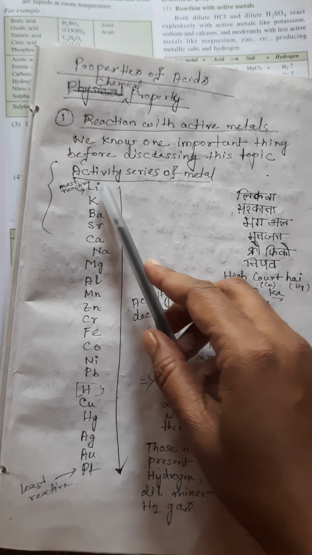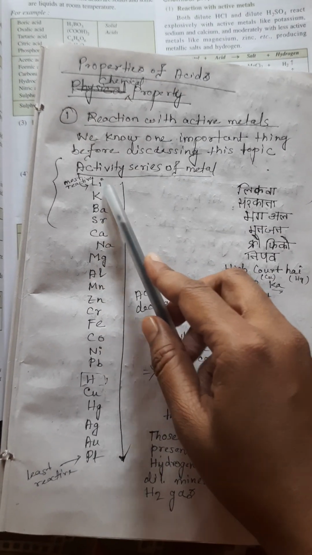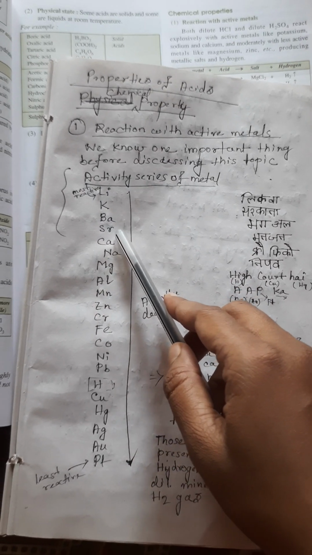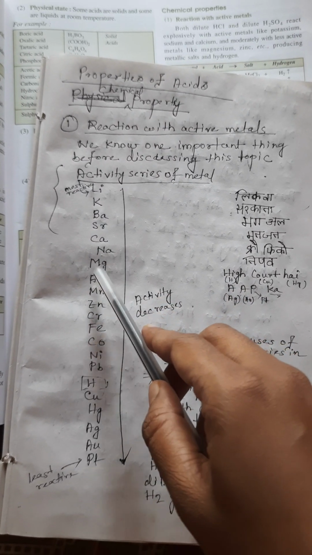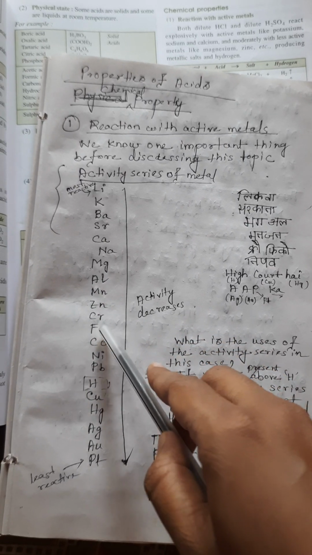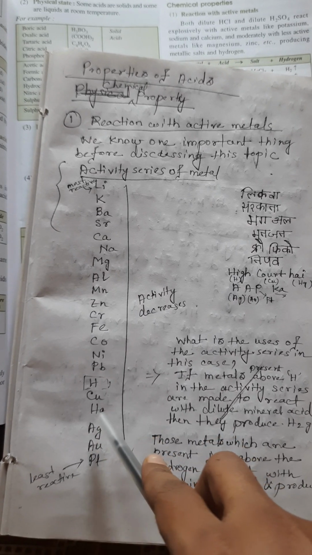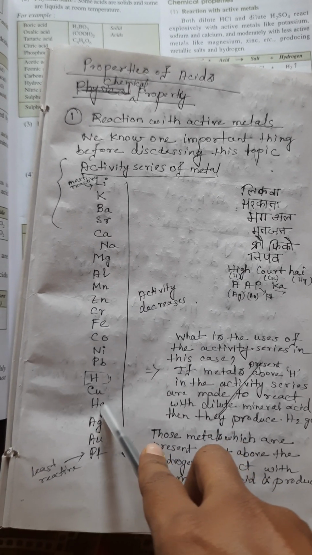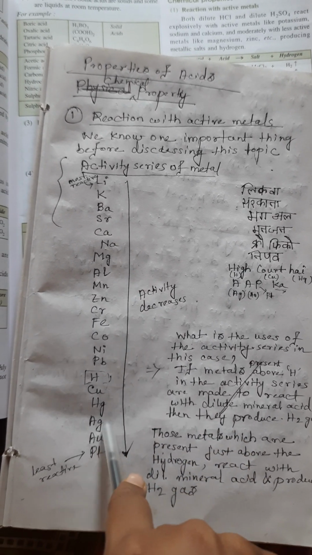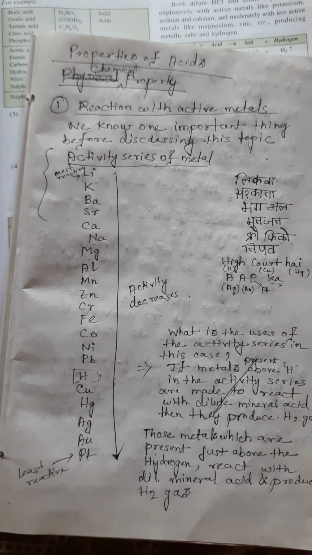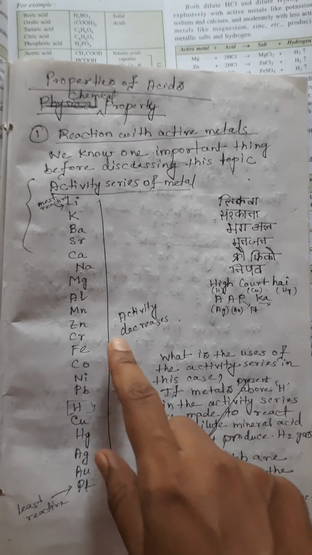Now see: lithium, potassium, barium, strontium, calcium, sodium, magnesium, aluminium, manganese, zinc, chromium, iron, cobalt, nickel, lead, hydrogen, copper, Hg, Ag. Hg means mercury, Ag means silver, Au means gold, and Pt means platinum. Now, how to remember this series?